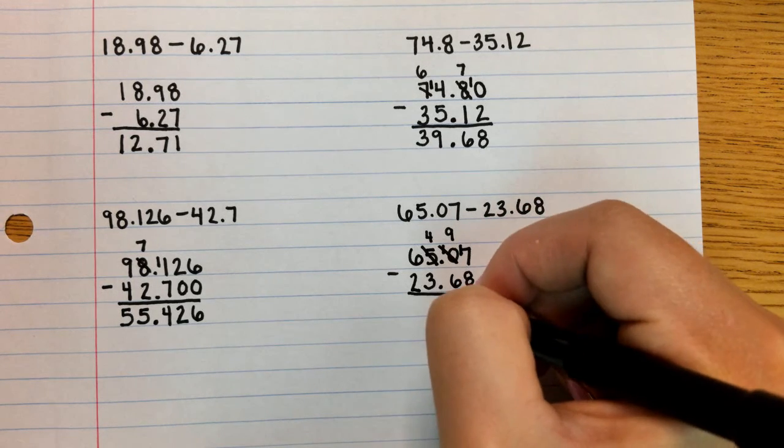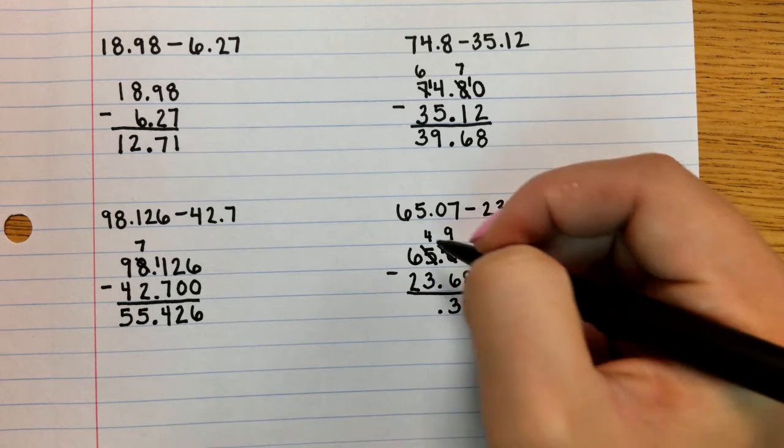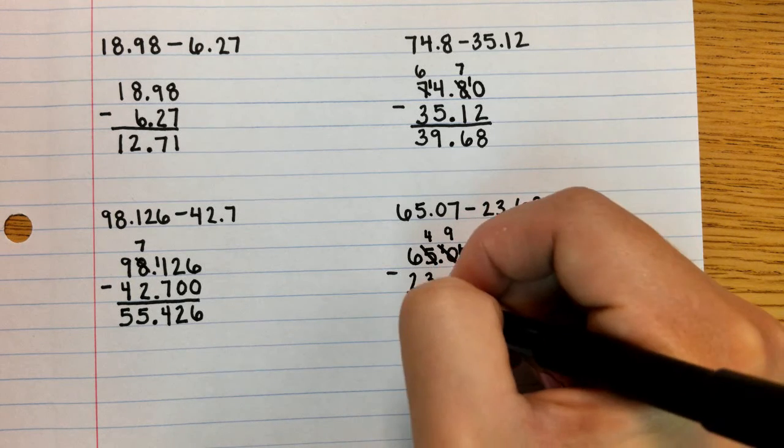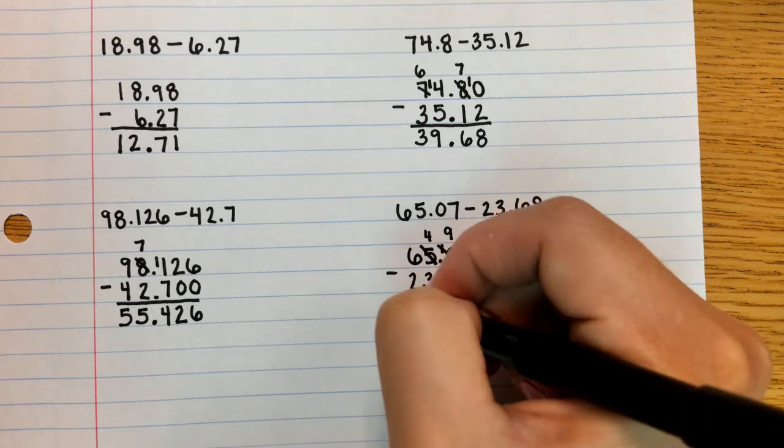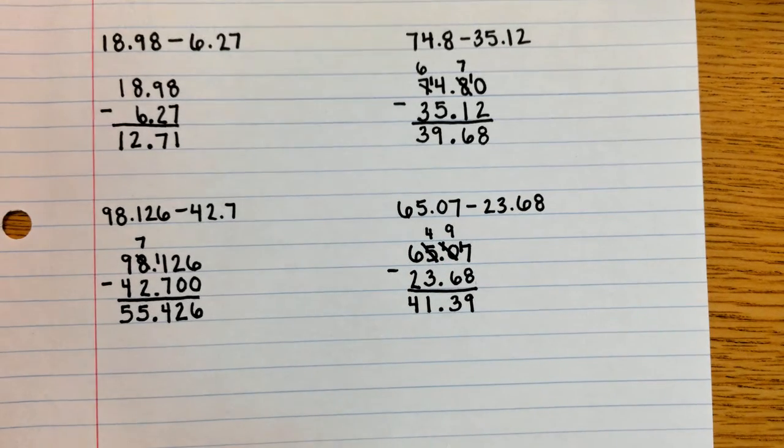9 minus 6, 3. Bring down my decimal. 4 minus 3, 1. 6 minus 2 is 4. So 41.39.